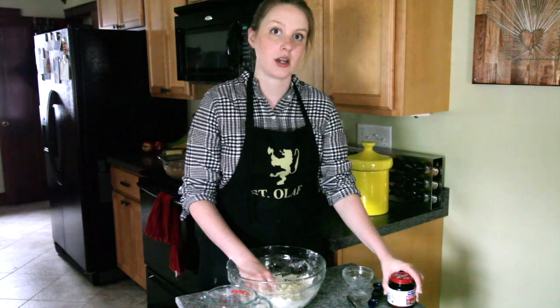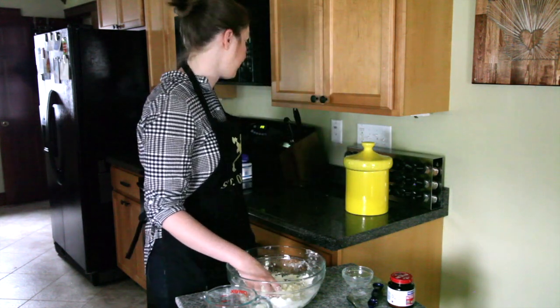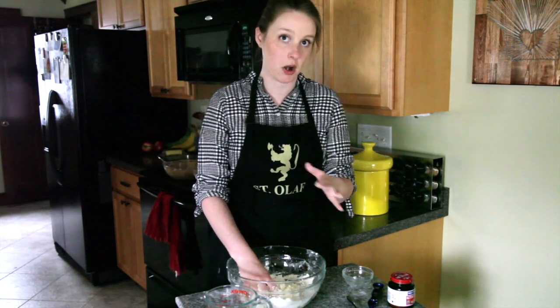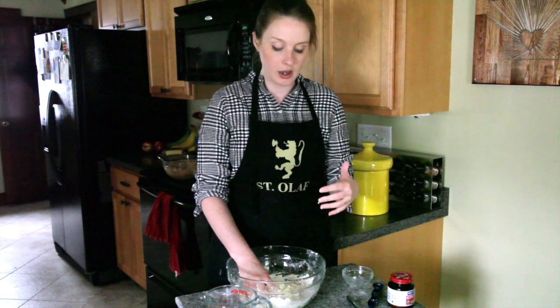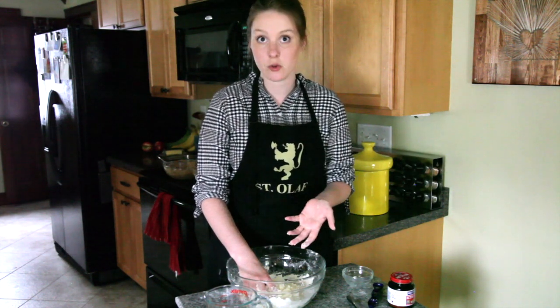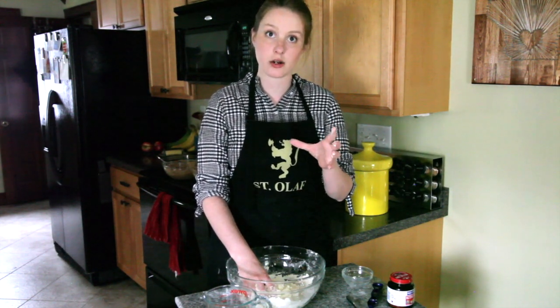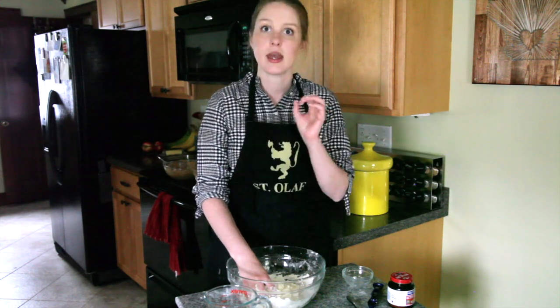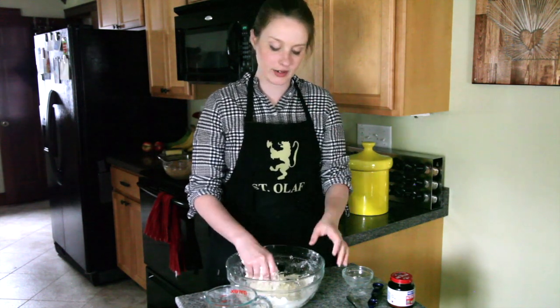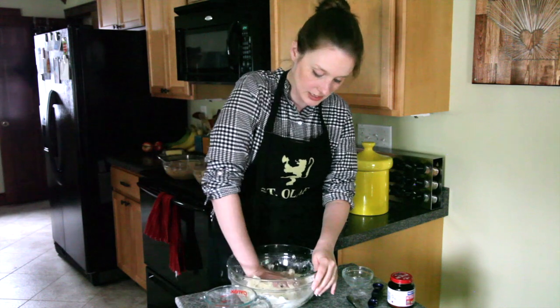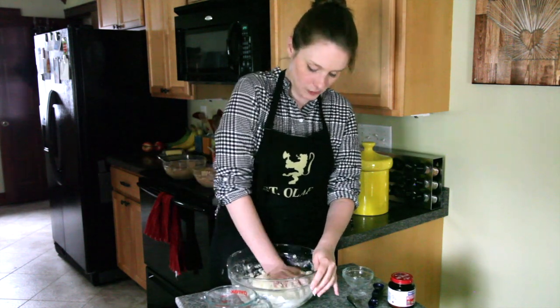So whereas the carbon dioxide bubbles in our muffins will be relatively small and uniform, a pizza dough, for instance, might have large bubbles and smaller bubbles. And those large bubbles are going to be enabled by properly kneading my pizza dough.